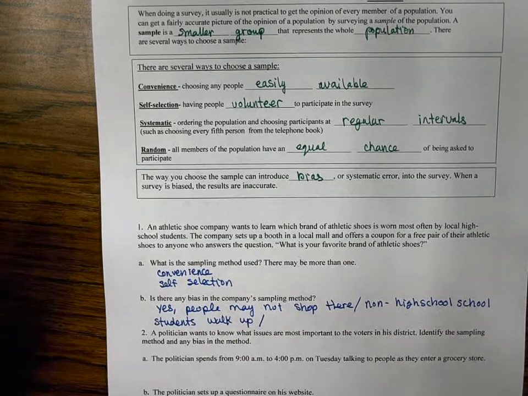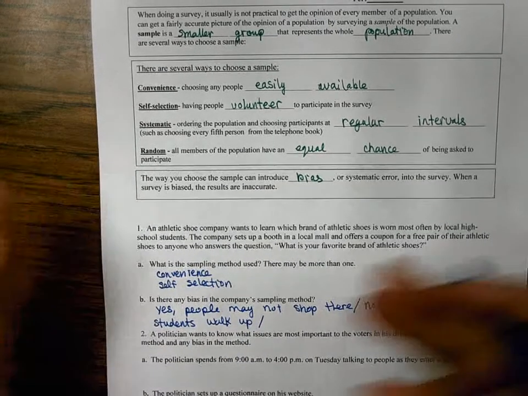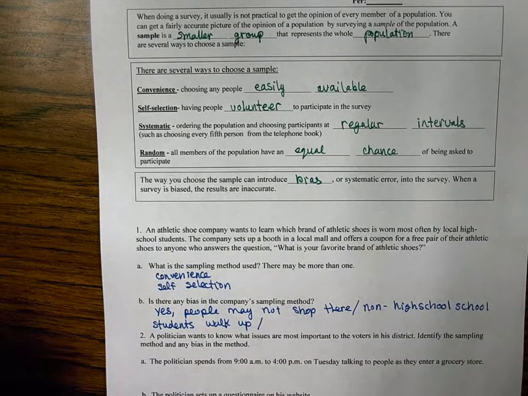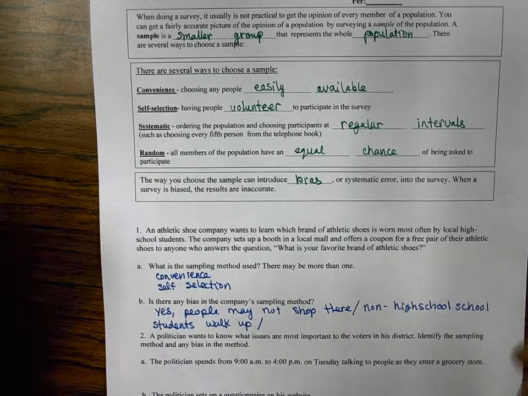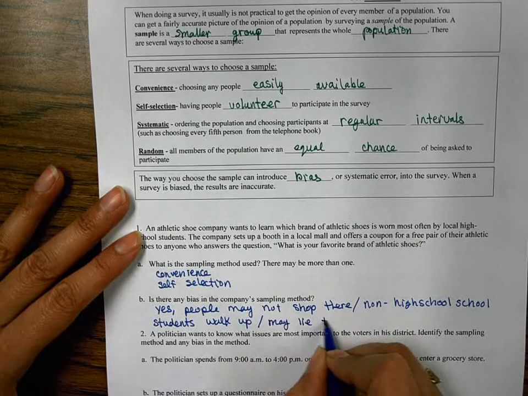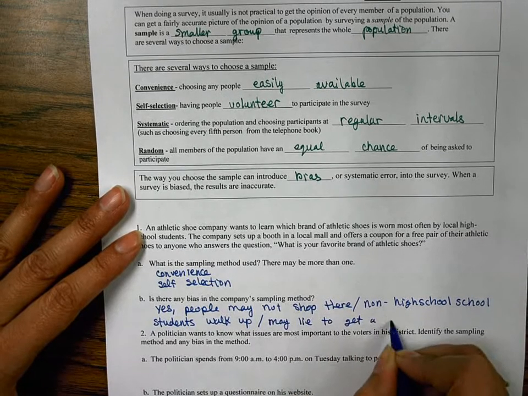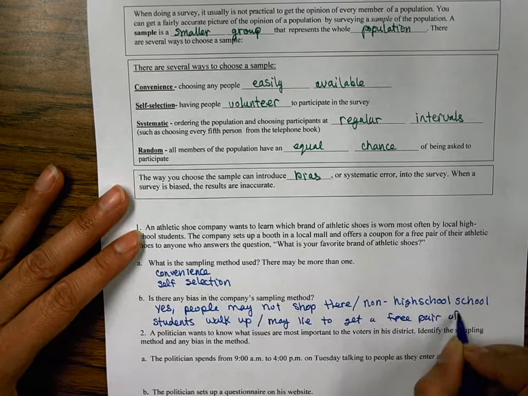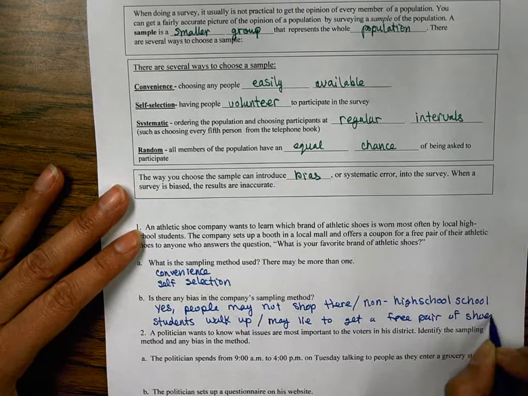So the question's being answered, but not by high school students, which is who they're targeting. What are some other ones? People may lie just to get a free pair of shoes. And there's other reasons. We're going to stop there.